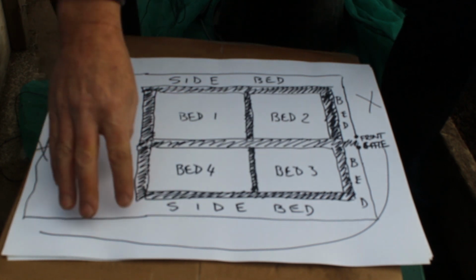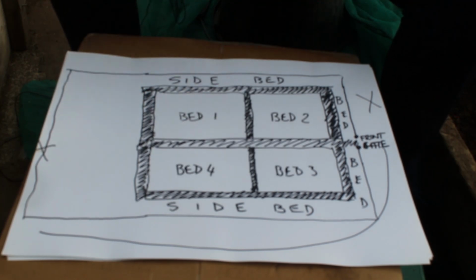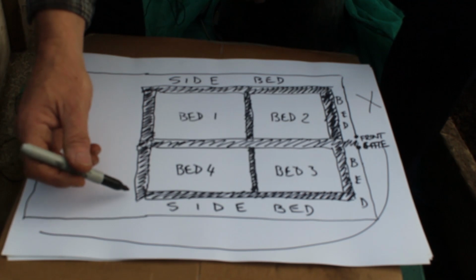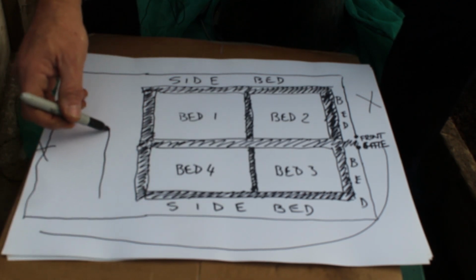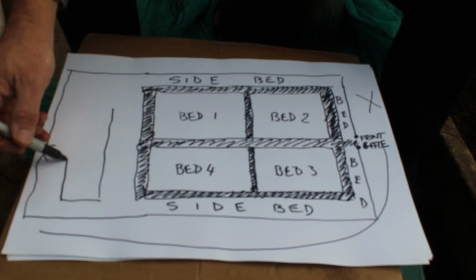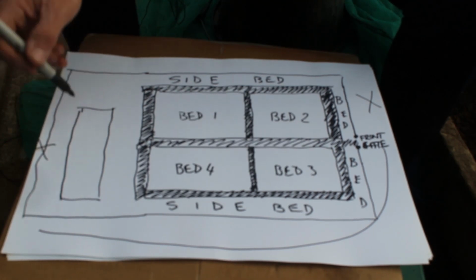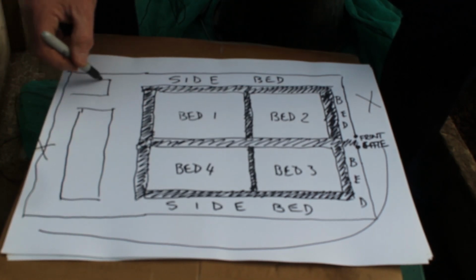And you also noticed I've left this big area up here because after that first year, or I think in the first year, I went and plonked a polytunnel here, I think it was, roughly there, and I put a shed at the back here.